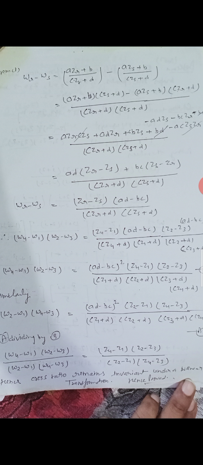So (W4 minus W1)(W2 minus W3) is equal to (AD minus BC) whole square (Z4 minus Z1)(Z2 minus Z3) whole upon (CZ1 plus D)(CZ2 plus D)(CZ3 plus D)(CZ4 plus D). This is equation A. Similarly (W2 minus W1)(W4 minus W3) is equal to (AD minus BC) whole square (Z2 minus Z1)(Z4 minus Z3) whole upon (CZ1 plus D)(CZ2 plus D)(CZ3 plus D)(CZ4 plus D).